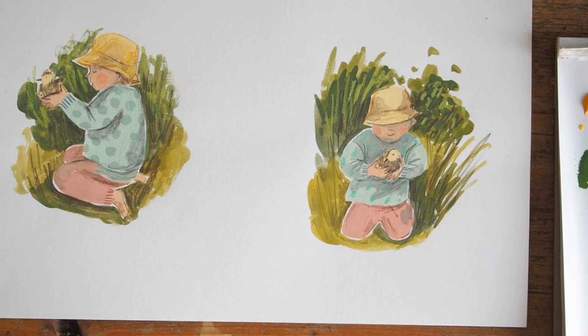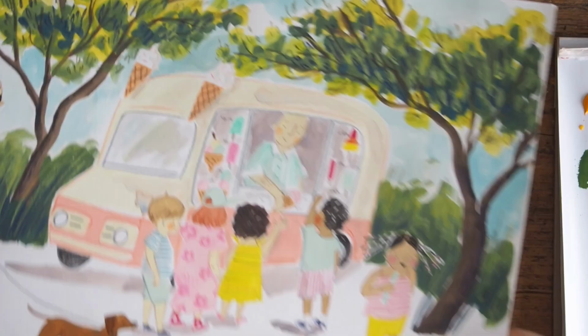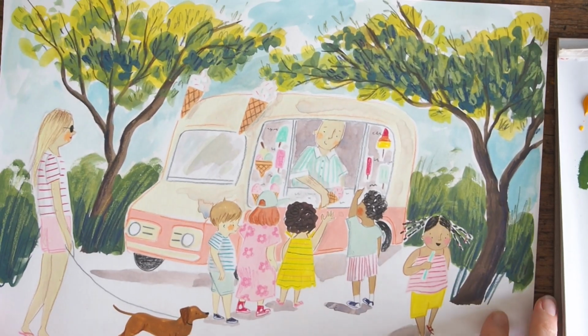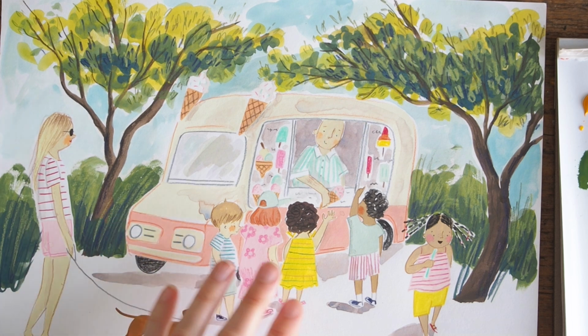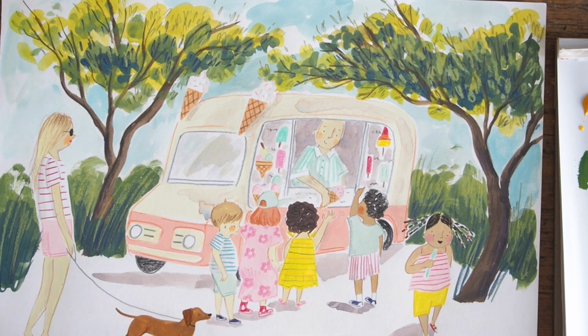And then in this painting, I've used white when painting things like the ice cream truck and the children and their clothes, because again they feel very pastel. Pastel feels really retro and vintage, which is something that I do like to use in my work. So it's, you know, perfect for an ice cream van, perfect for the children's clothes.